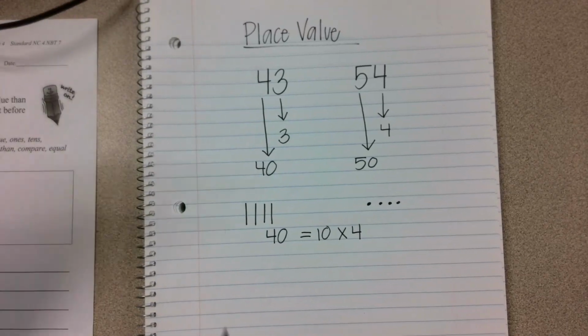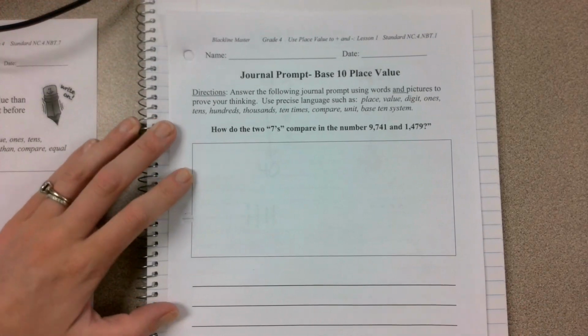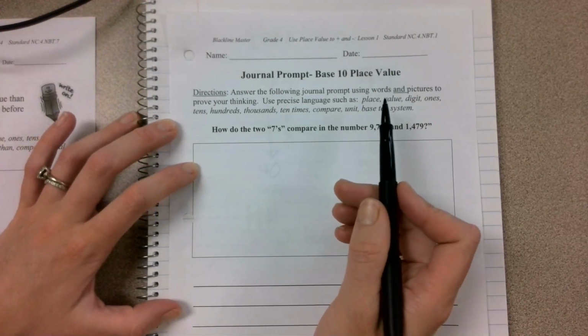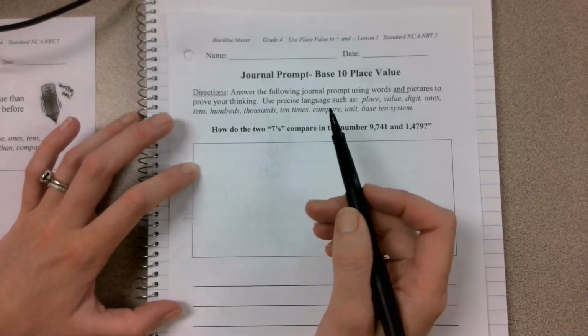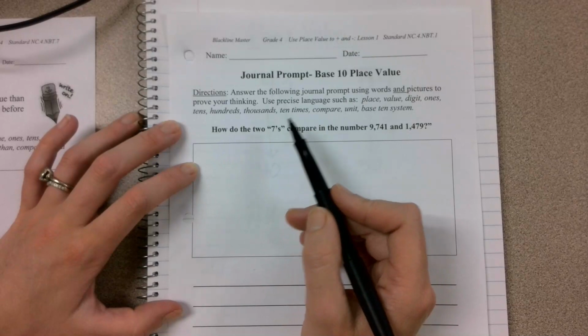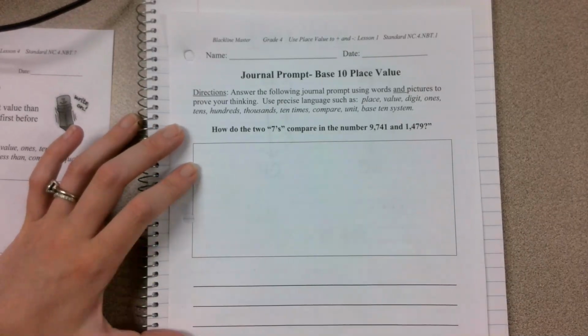Let's look at page 117 here. Okay? It says, answer the following journal prompt using words and pictures to prove your thinking. Use precise language such as place value, digits, ones, tens, hundreds, thousands, 10 times, compared, unit, base 10. So it says compare the 7.